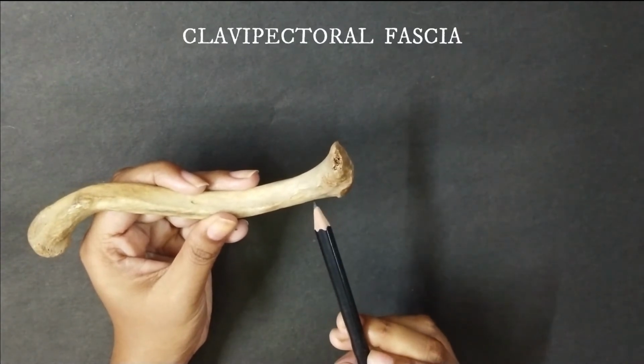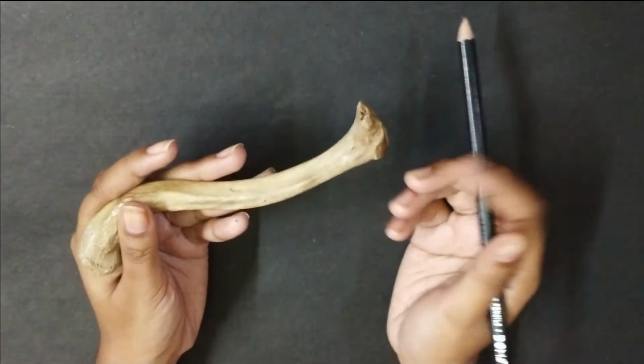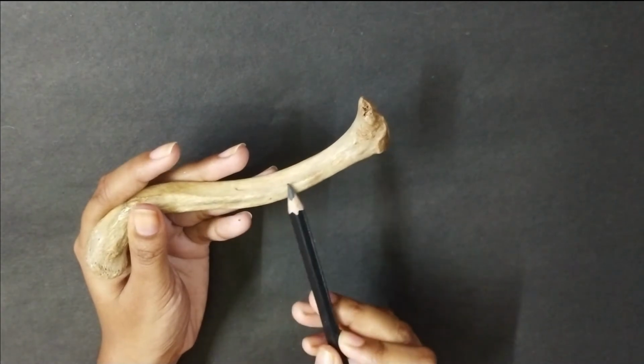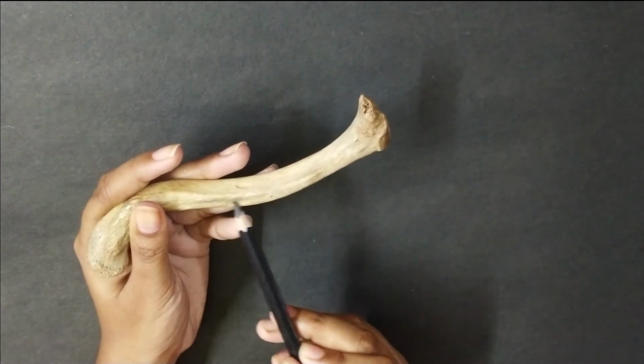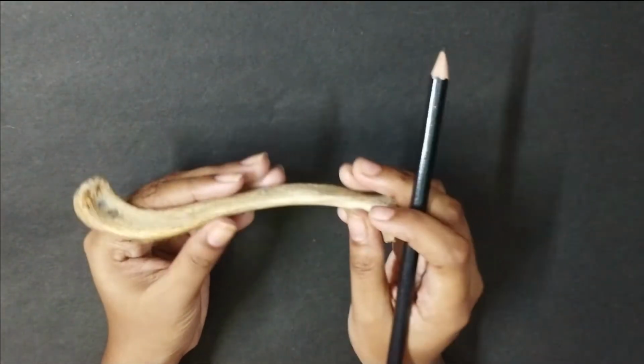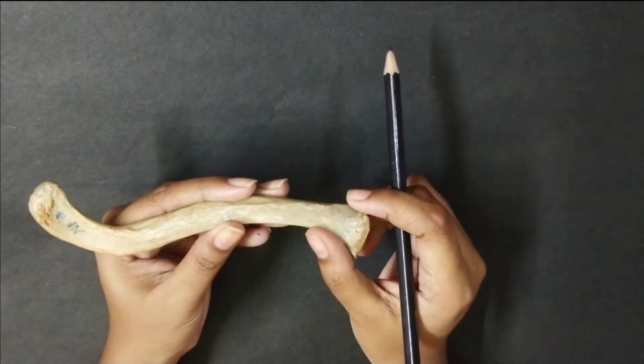Next is the clavipectoral fossa. The clavipectoral fossa is present in the subclavian groove boundary. So this is the subclavian groove in the inferior part and here in the boundary we have the clavipectoral fossa. Now here is the joint, capsule and the ligament. Next about the origin.